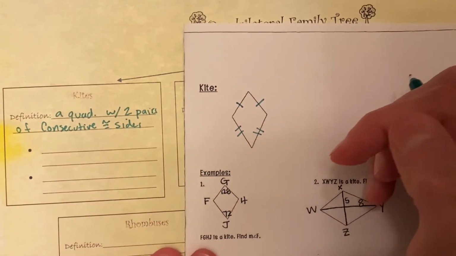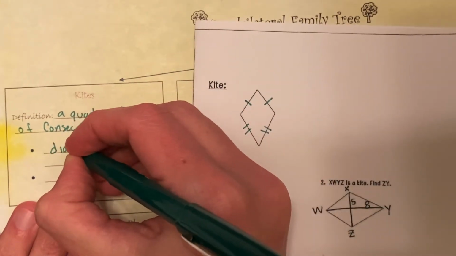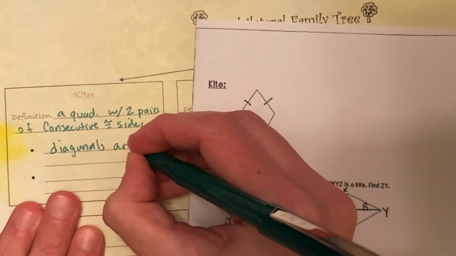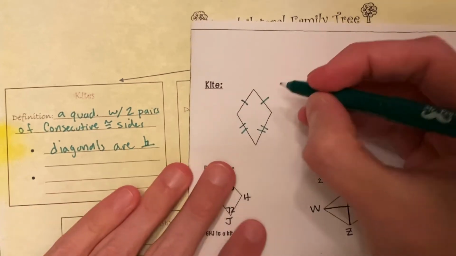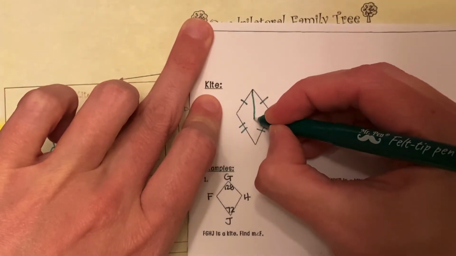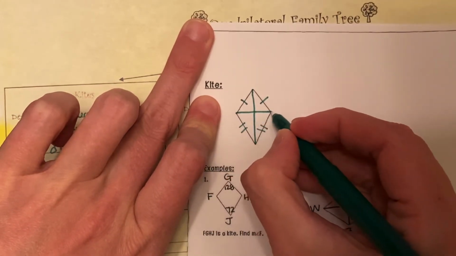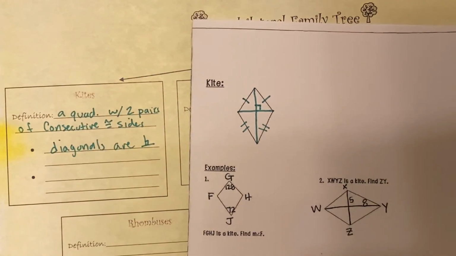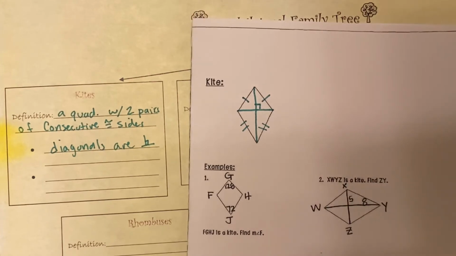Okay? The next thing you need to know about kites is the diagonals are perpendicular, okay? So they form a right angle. Think about if you were flying a kite that you see in all the old school cartoons. They always have a line going up and down and left and right that are perfect, normally straight sticks or whatever. So the diagonals make a perpendicular angle in the middle, right there.